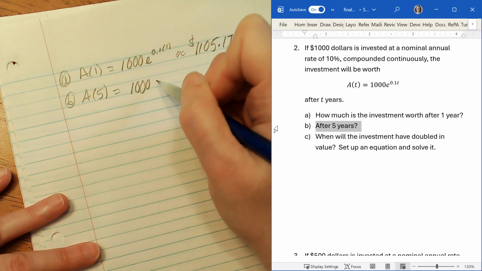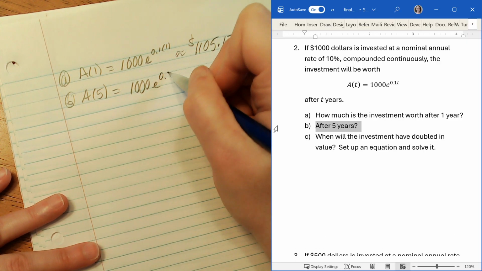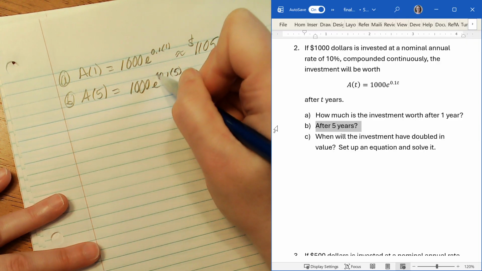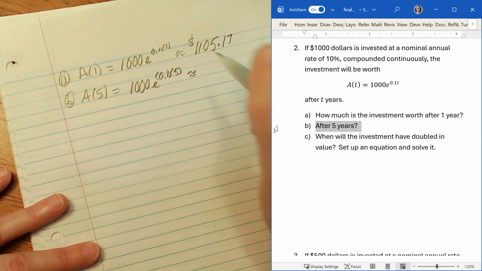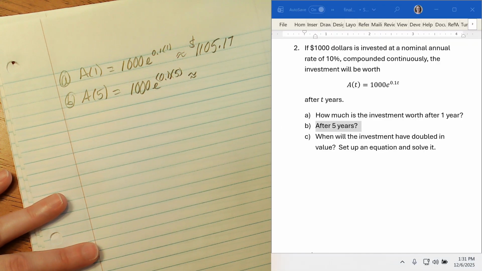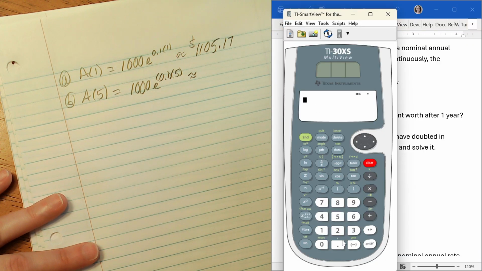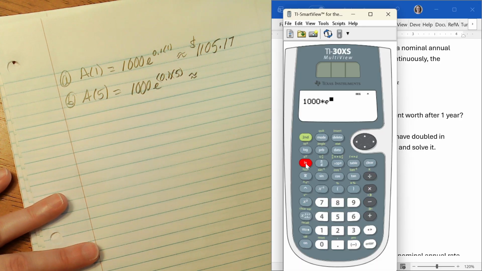All right, now after 5 years, we're just doing A of 5. So now I do need to make sure to carry out that little multiplication by 5 in the exponent when I'm plugging this in. So this is going to be 1,000 times second e. On most calculators you would need to put parentheses to protect this multiplication, so 0.1 times 5.